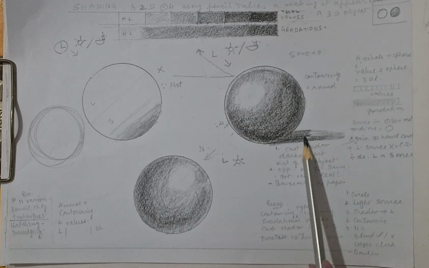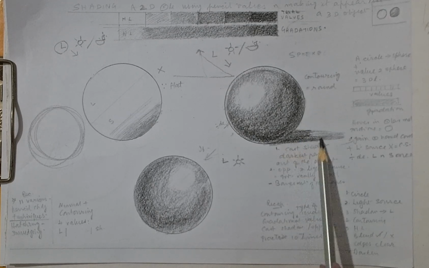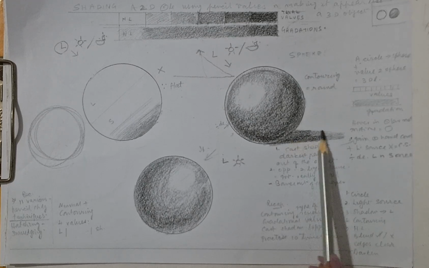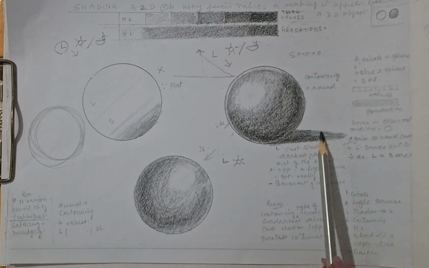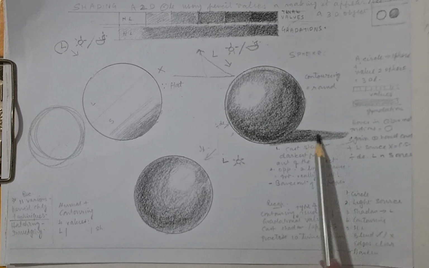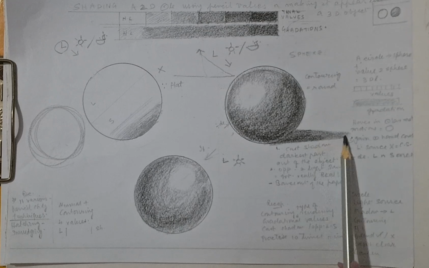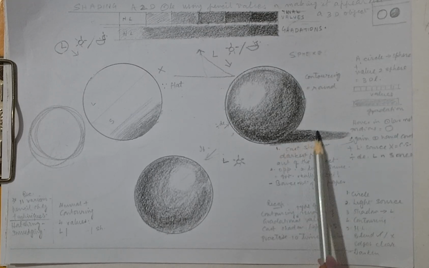From the object, it falls on the surface of another object, it could be the table or this paper, and it goes lighter and lighter ahead. This is called a tail. This becomes lighter, okay, the tail of the cast shadow, and here it will be pretty dark. This is the darkest one next to the core shadow, okay.